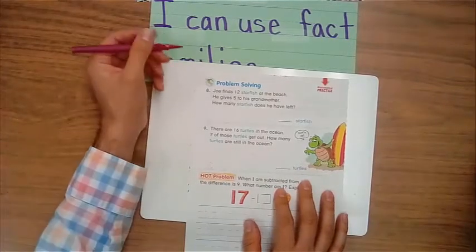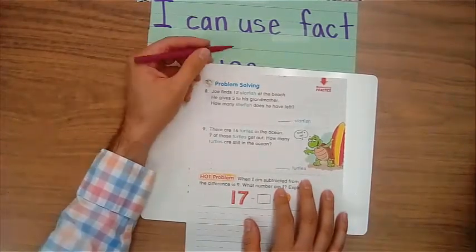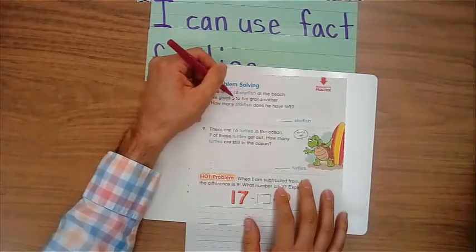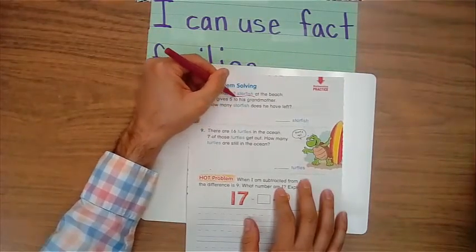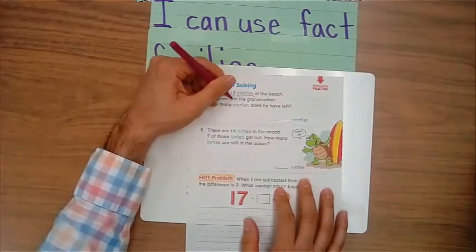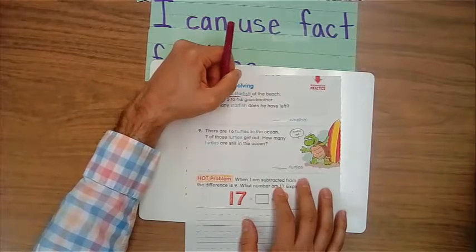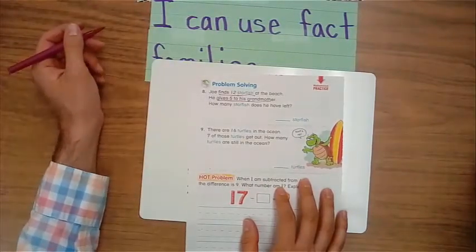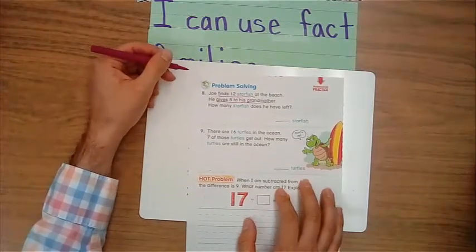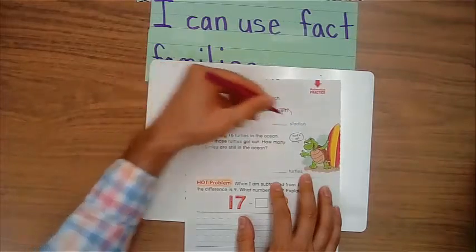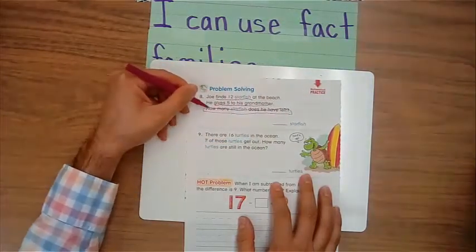Well, let's see. I'm going to underline and circle my information. So Joe finds 12 starfish at the beach. Okay, so I'm going to say that he finds 12 starfish. That's pretty important. He gives 5 to his grandmother. So he's giving 5 of them to his grandmother. That's important. I'm going to underline that. How many starfish does he have left? I'm going to circle that because that's what I want to know.